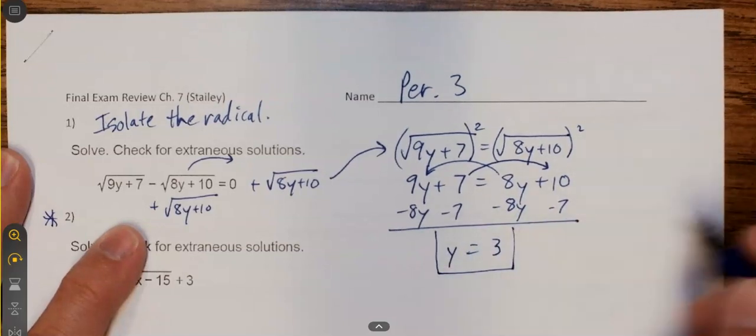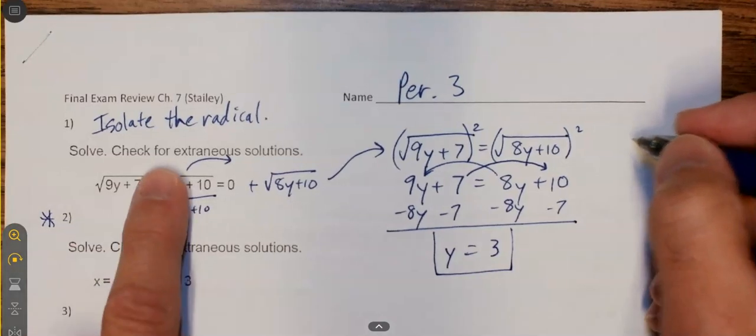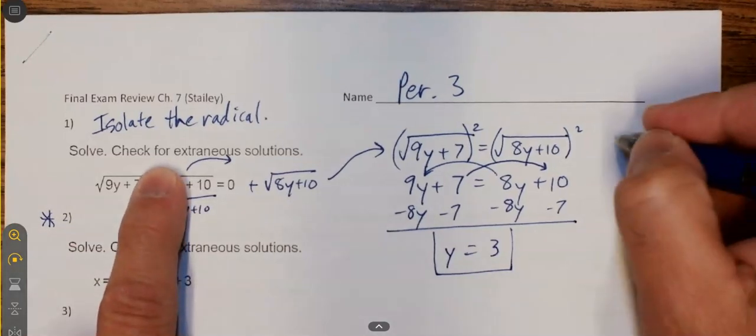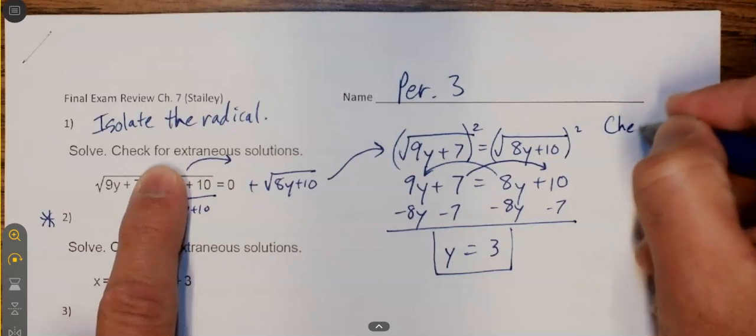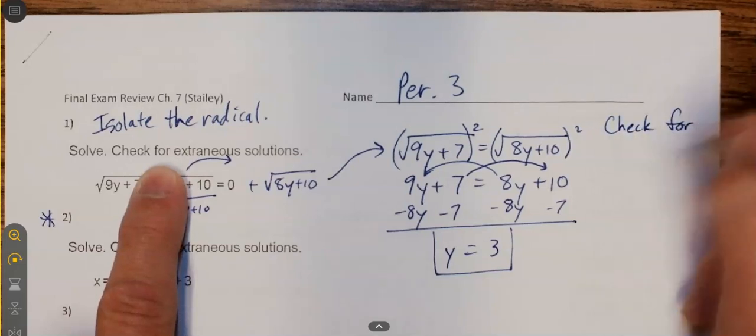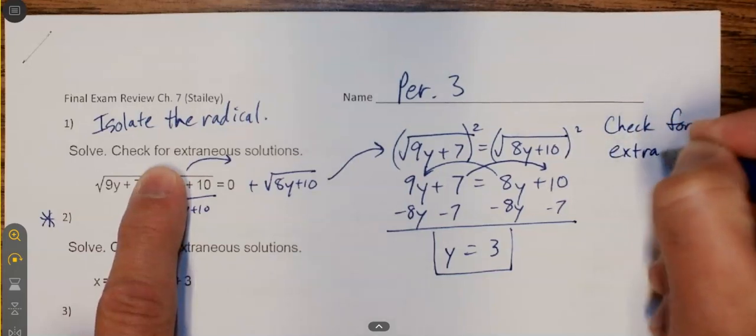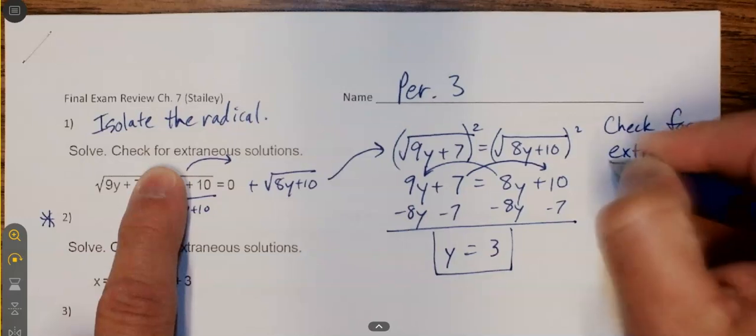Now, what was the only situation where we had to check for extraneous solutions? Check for extraneous solutions. Now, the word extraneous, remember, has the word extra in it.